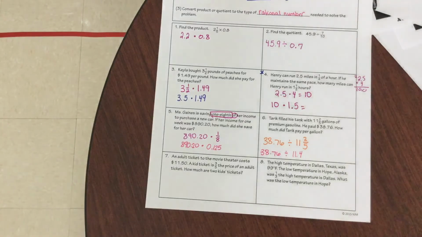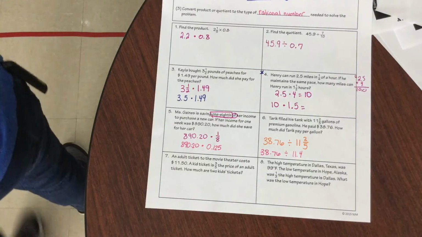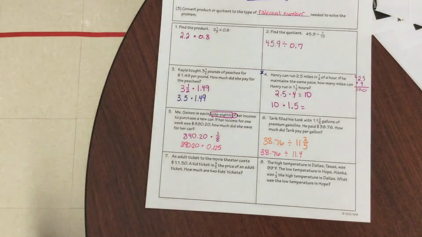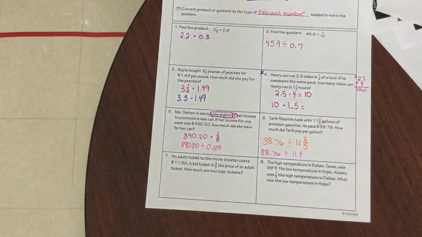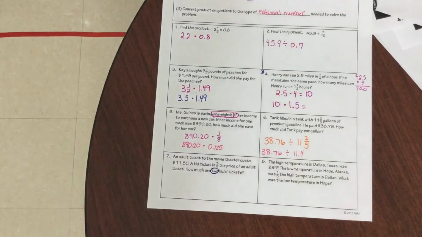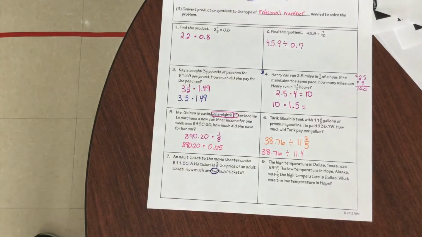So we haven't answered any of these, but we've talked about how to set them up, correct? Once we have set them up and done step 1 of converting them, the other part is just our previous knowledge. All right, an adult ticket to the movie theater costs $11.50. A kid ticket is 3/5 the price of an adult ticket. How much are 2 kids tickets? Ooh, I'm going to circle that. 2 kids tickets. First of all, I need to find out how much 1 kid ticket is, correct? So how am I going to do that?